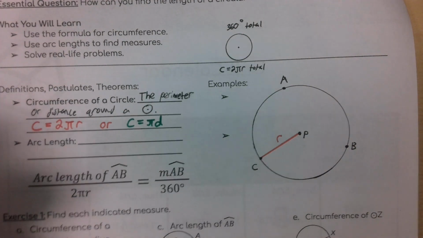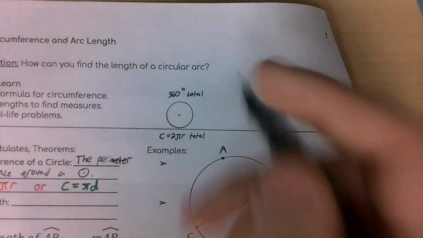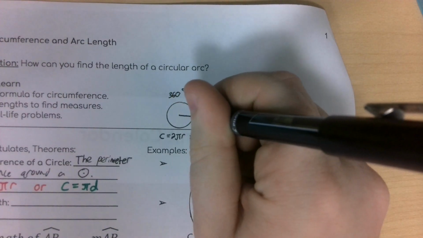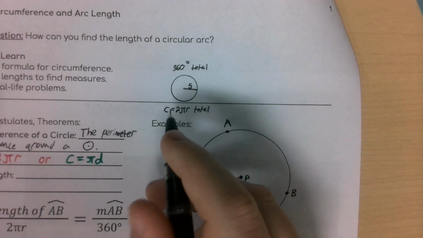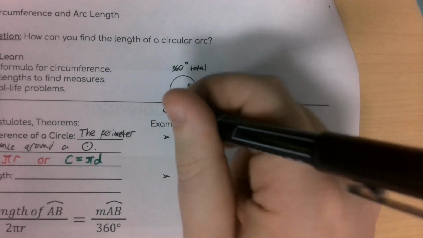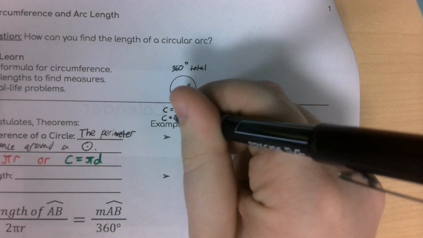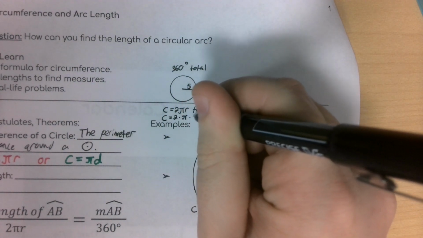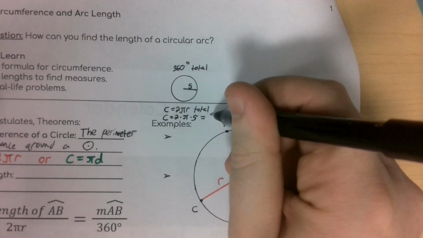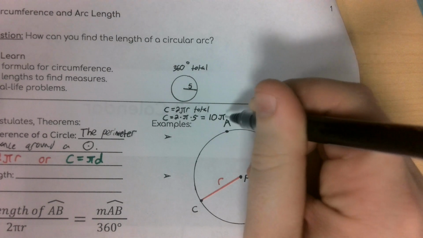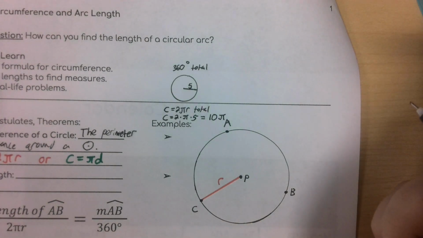So as a quick little example, let's say I gave you a circle with a radius of 5. The circumference would be 2 times pi times 5. And since 2 times 5 is 10, we could write our answer as 10 pi.